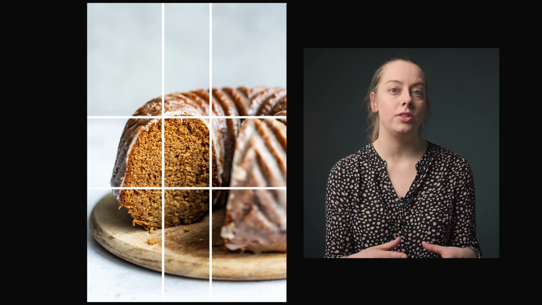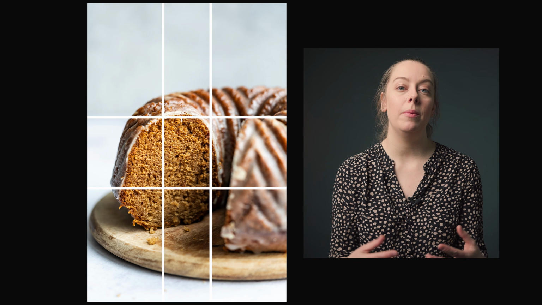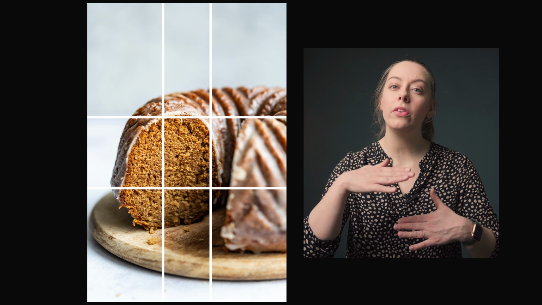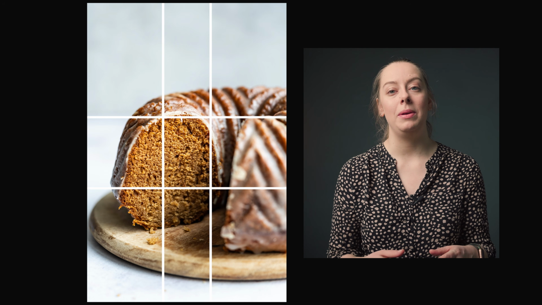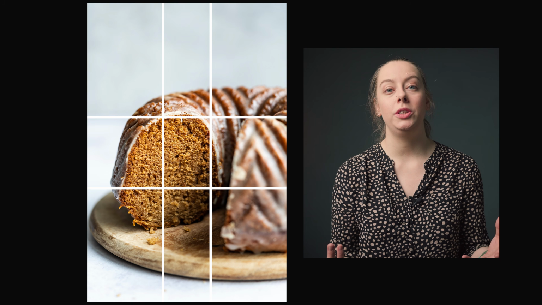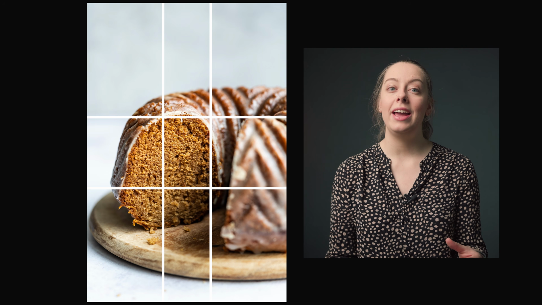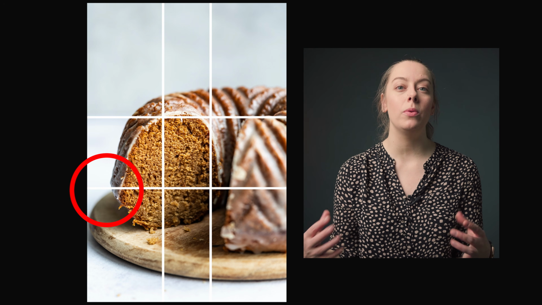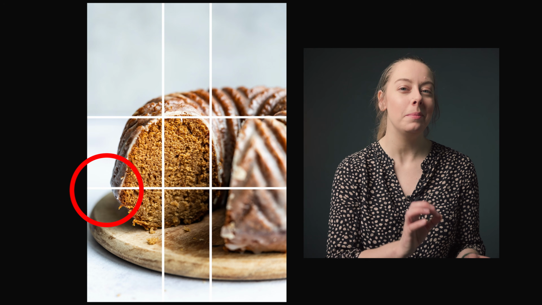So the Phi Grid is a bit more of an advanced rule of thirds grid. The principles of how it works are exactly the same, but it's based on the golden ratio, which makes the middle third of the grid a little bit thinner. I really like to use this grid to help me place my horizons when I'm shooting straight on images. In this cake, you can kind of see how I use the line to position the line of the backdrop, although the shallow depth of field does make it a little bit hard to see.